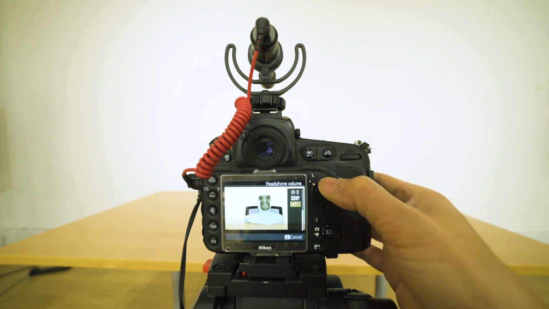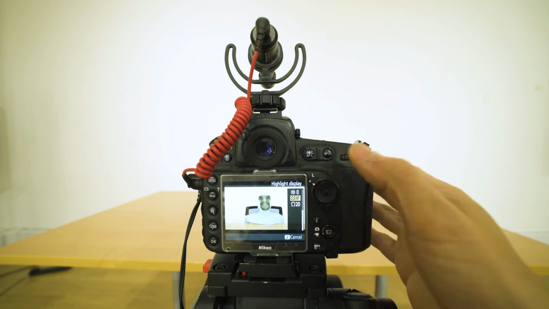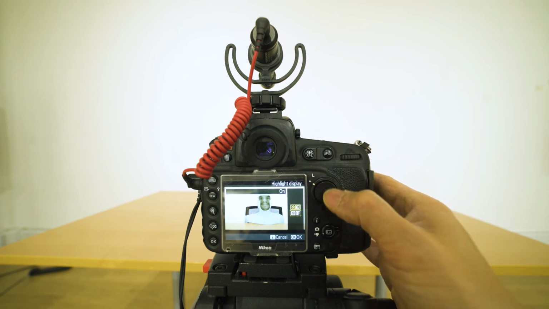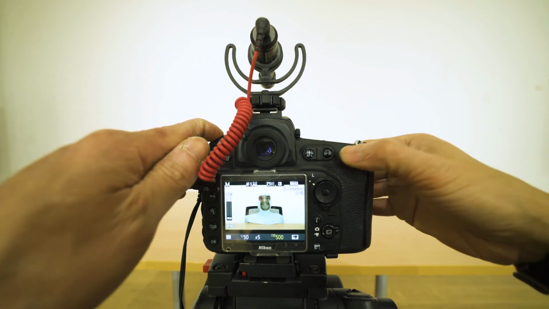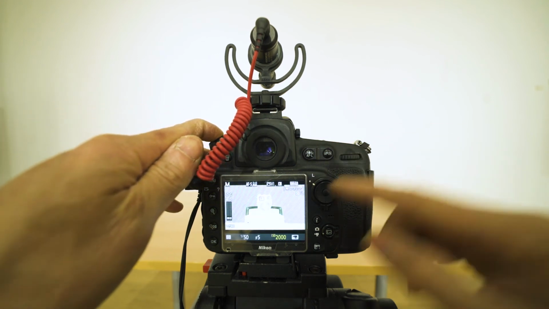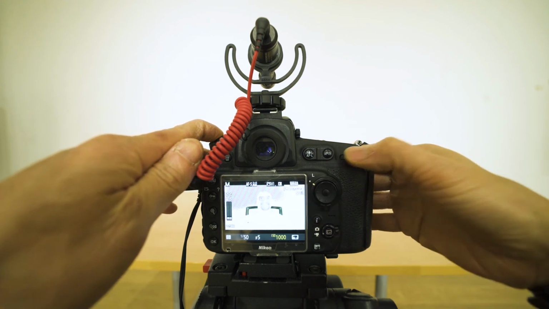you find yourself in. The highlight display is essentially zebras. Okay, so if it's overexposing, you'll get like a bandy area. So let's just show you what that is. So I've selected that on, and I'll just crank the ISO up. And then you can start to see the zebraing happening there to tell you basically it's overexposing. Okay.